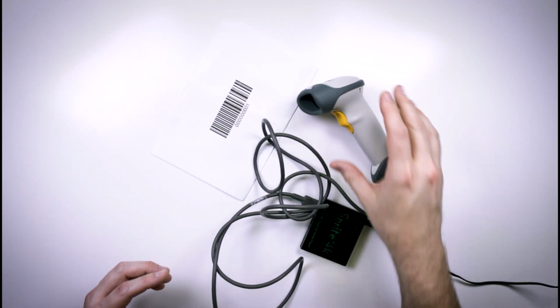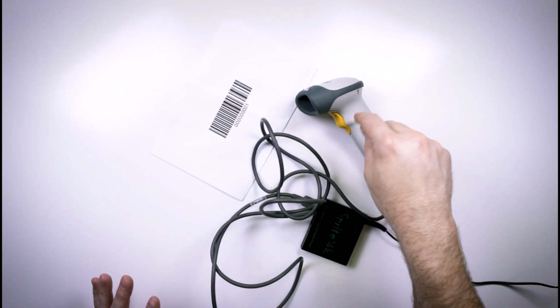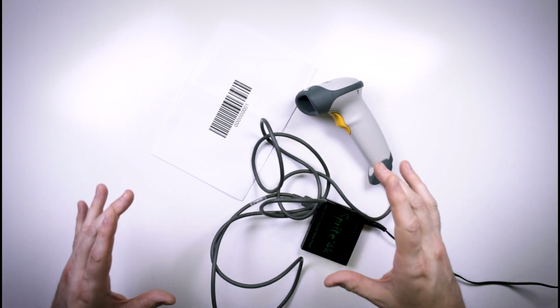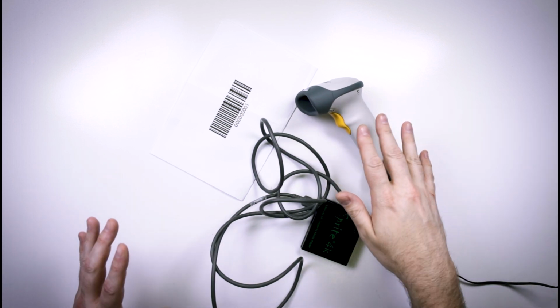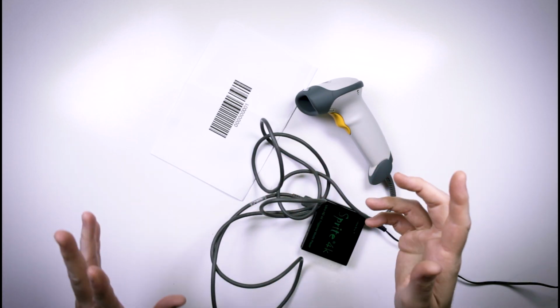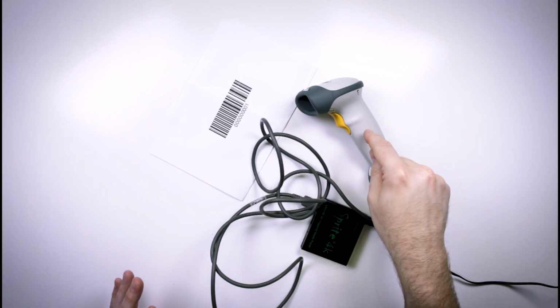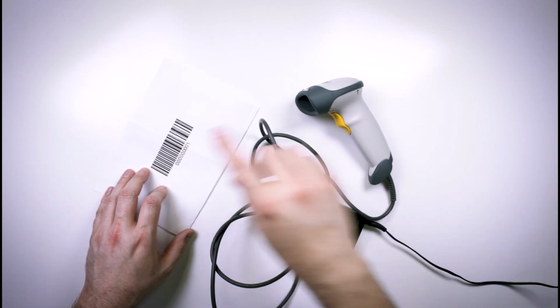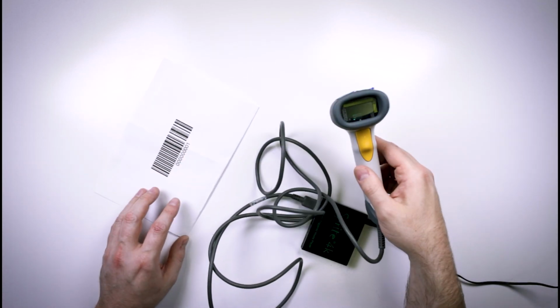The one thing you have to make sure that you do with this particular type of interface is make sure it has the ability to essentially scan and then press enter. The way I did that with this one is the company who manufactures it gives you barcodes that let you program the barcode scanner.